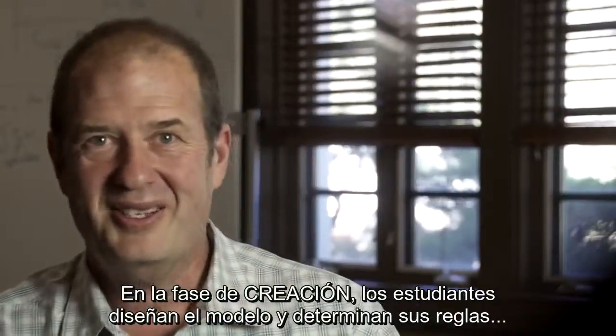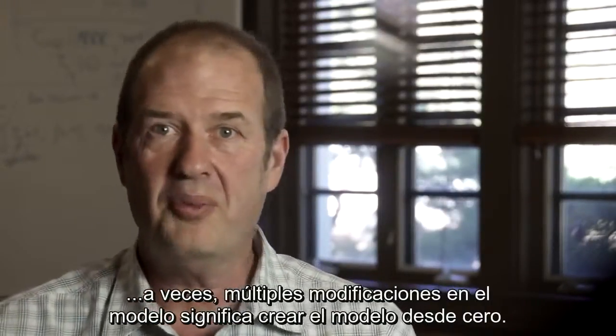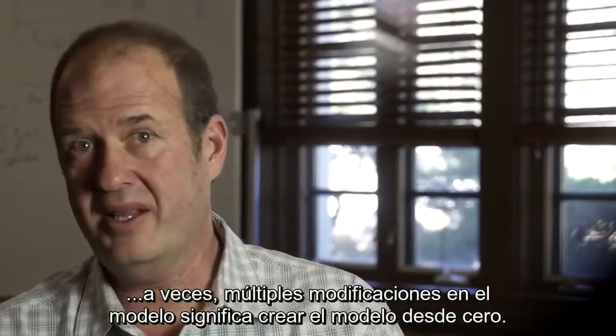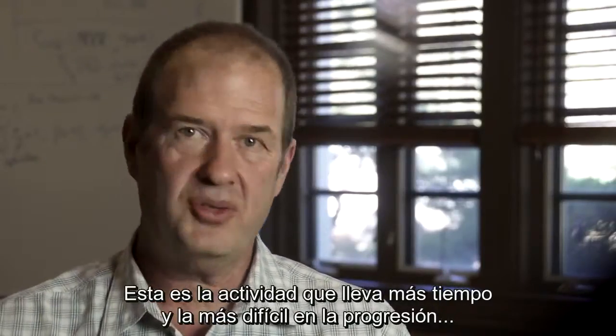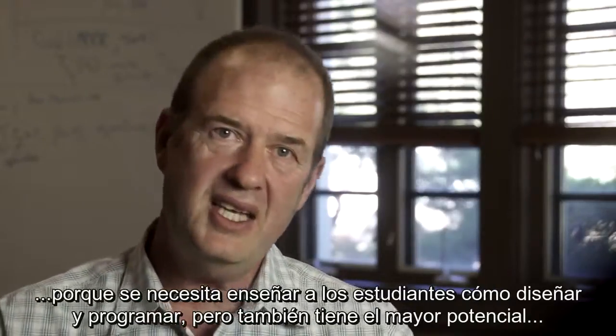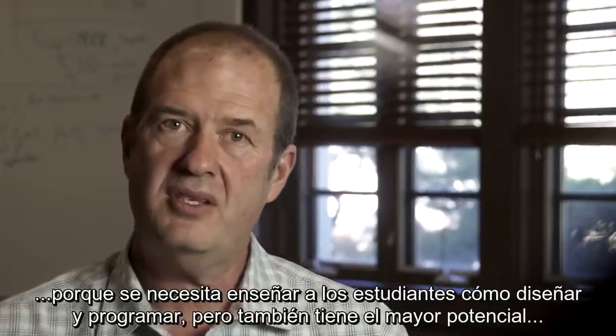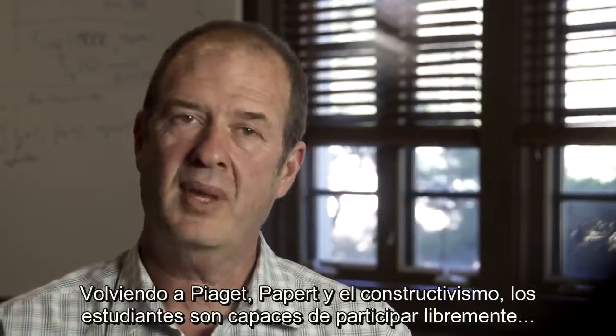In the create phase, students design the model and determine its rules. Oftentimes, multiple modifications of the model amount to creating this model from scratch. This is the most time-consuming and difficult activity along the progression because of the need to teach students how to design and program, but it also has the most potential for powerful, deep learning.